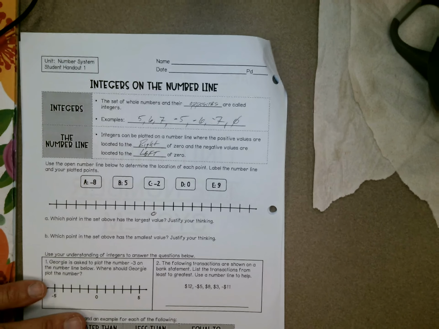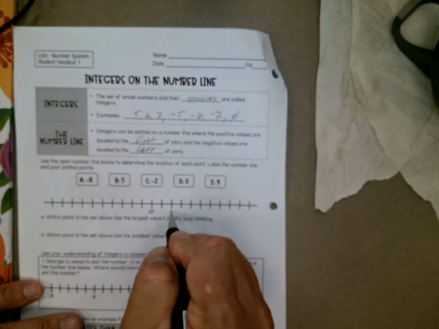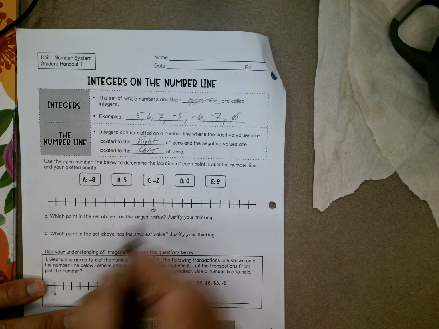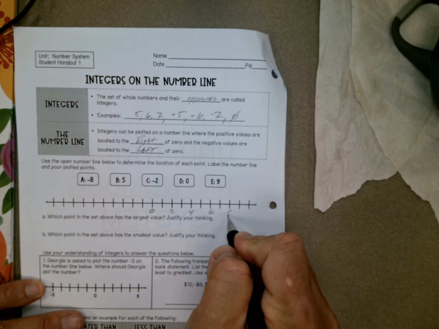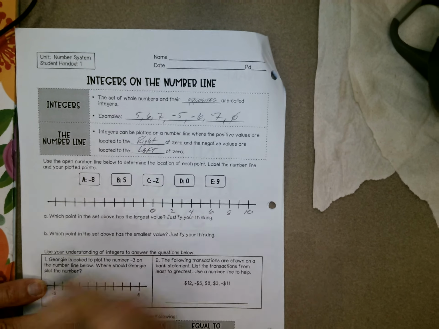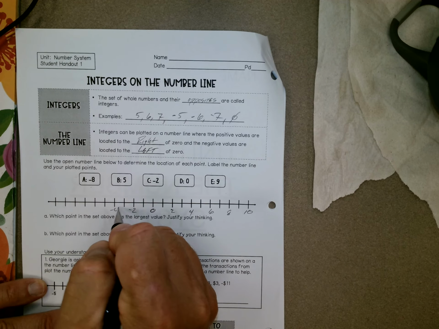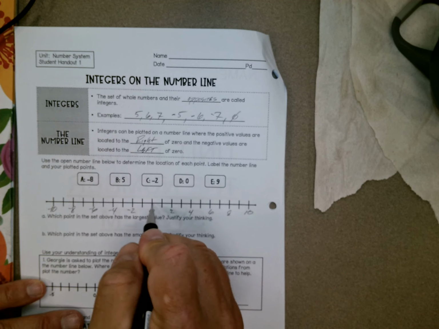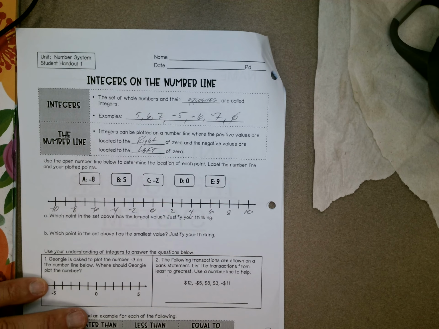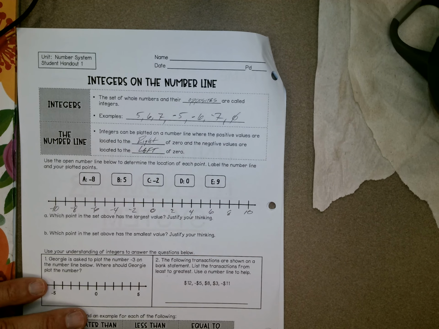And I'm going to count my intervals by 2 because I can do anything I want. I can use these lines as anything I want, right? 2, 4, 6, 8, 10, -2, -4, -6, -8, -10. Now the interval is still 1, but I just counted by 2s. And now let's plot it.